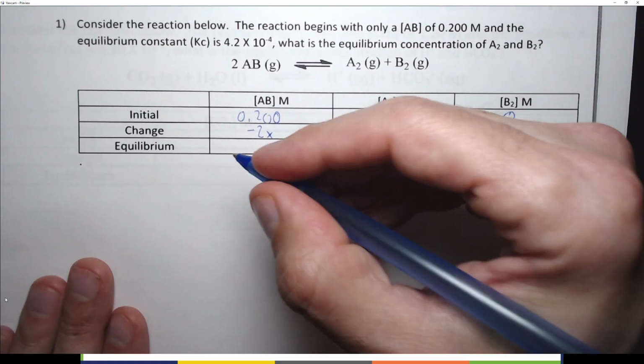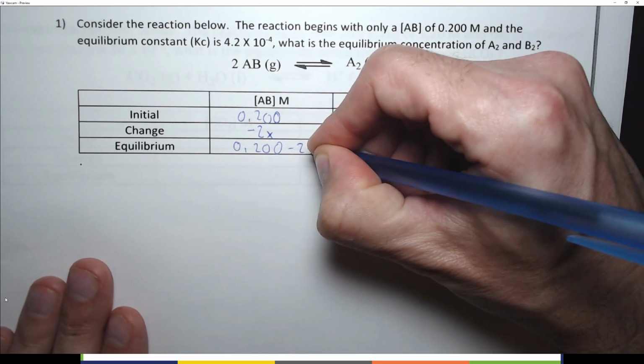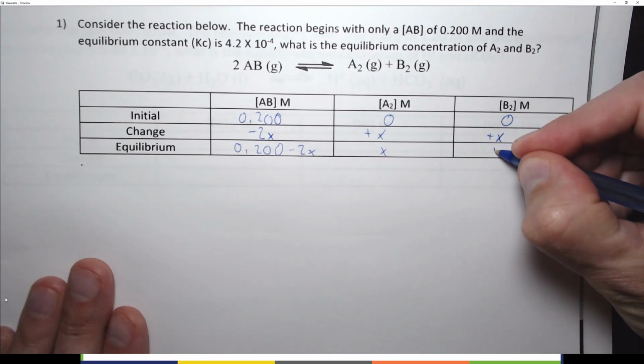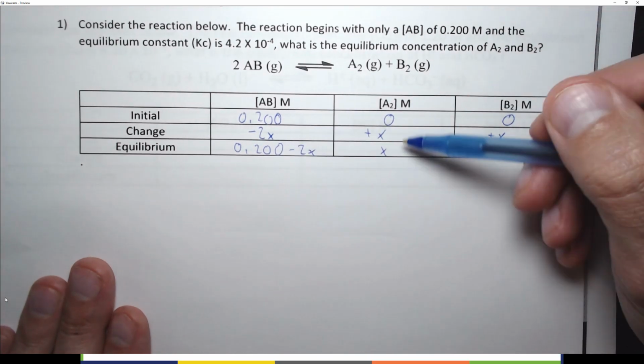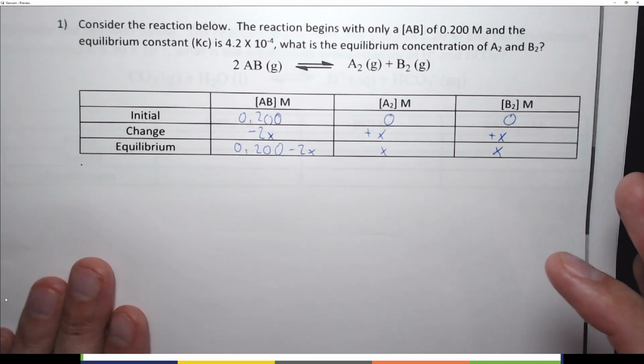So at equilibrium, it's going to be 0.200 minus 2x. 0 plus x is x, and 0 plus x is x. So I'm just adding these together, except now I have variables here as opposed to numbers like in the previous example.